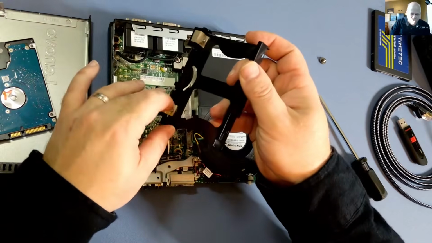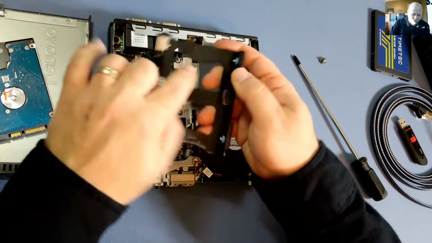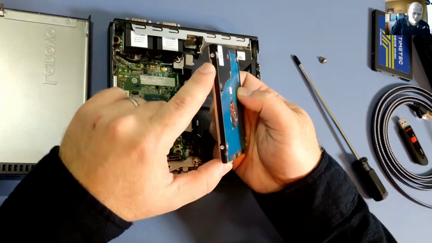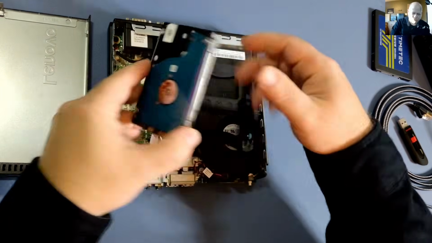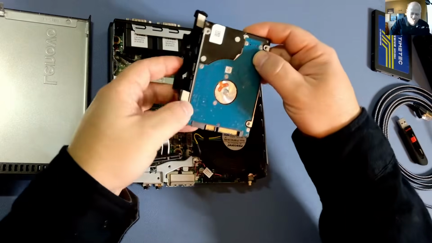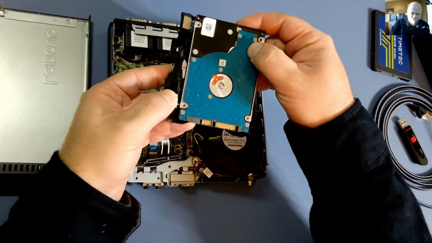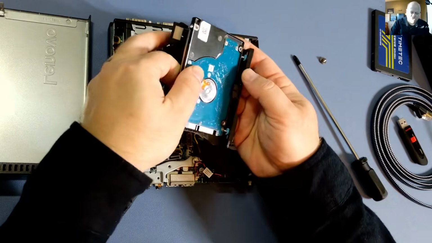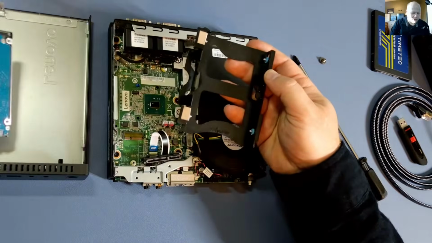Basically what it has is 4 studs, and those studs go into the screw holes on the side of the drive. So to get it out, you have to pull the side of the drive out a little bit so you can pull that out. And once one side is out, then you can pull the drive out like that.